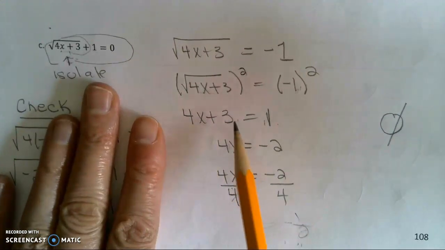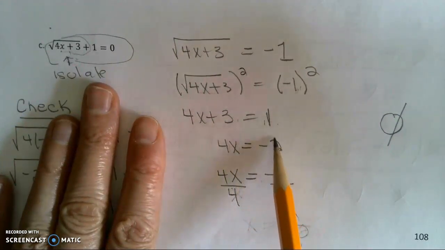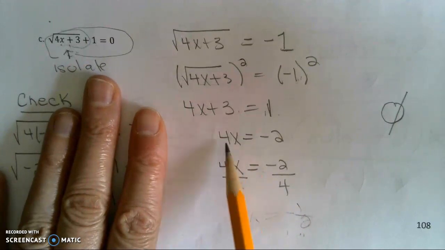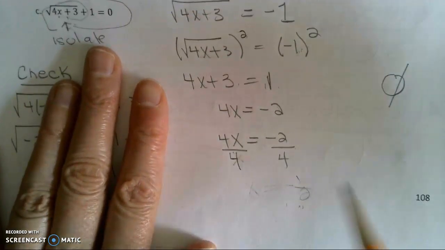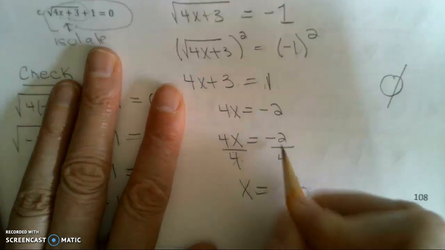Now I'm going to go ahead and solve this. So I'm going to subtract 3 from each side. And then I'm going to solve for x, so I divide both sides by 4. And I end up getting the answer to be negative 1/2.